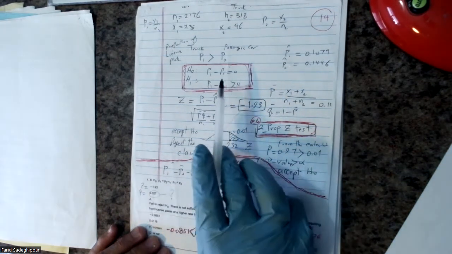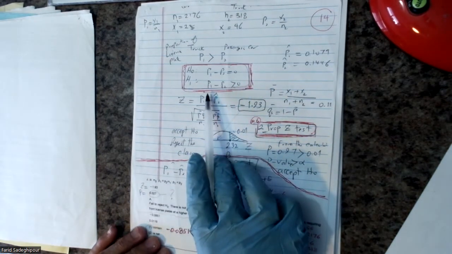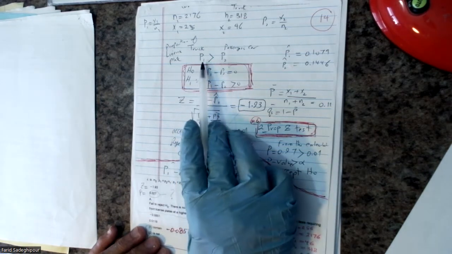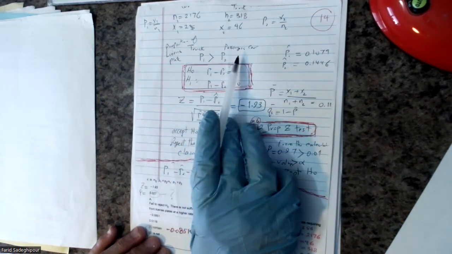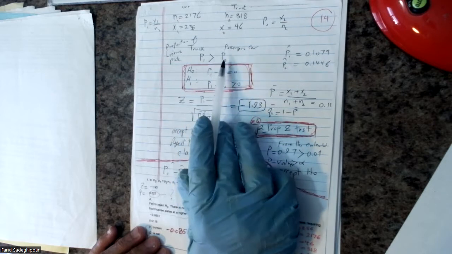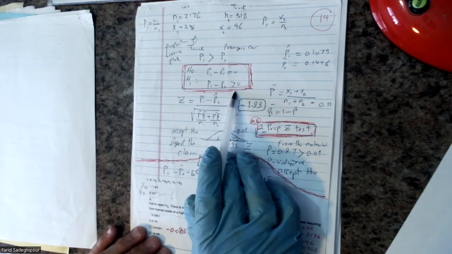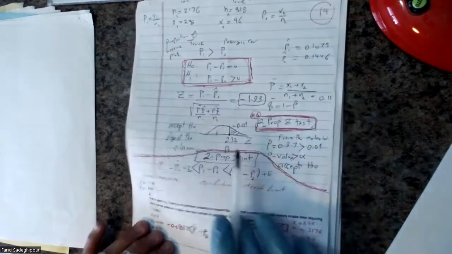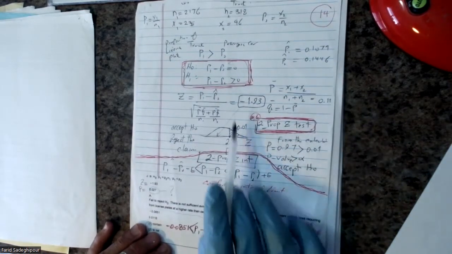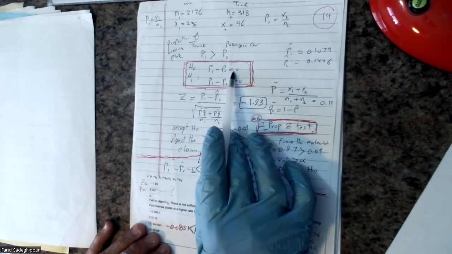Here the claim is that the proportion of trucks, P1, is greater than passengers, P1 is greater than P2. So the difference is greater than 0. Based on this greater than 0, you understand it's the right tail. What is the opposite of that? H0 is always the equal sign.